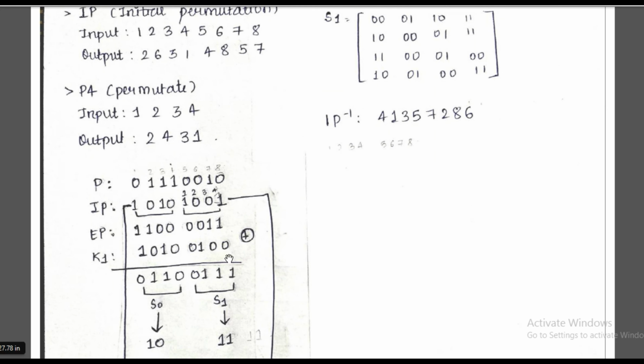So now the key 1 which we have got is 10100100. You can see how it is generated from the video link in the description. Now in order to do XOR, we'll find that the XOR operation gives 0110 and 0111 as the output.